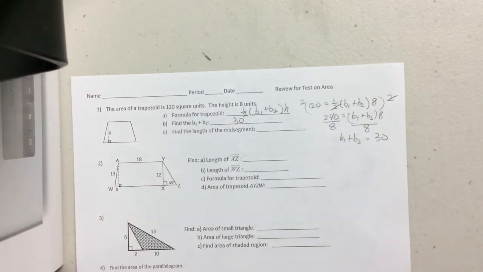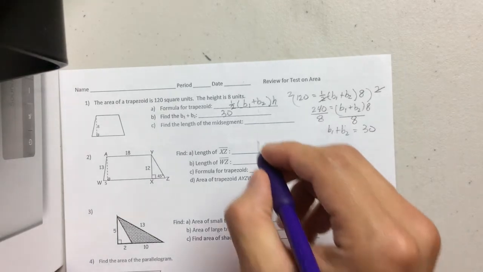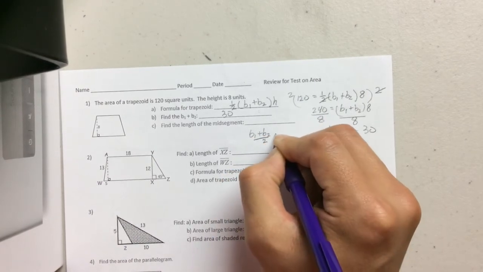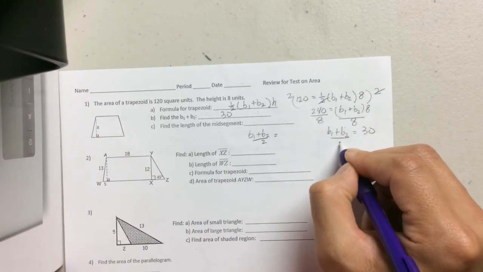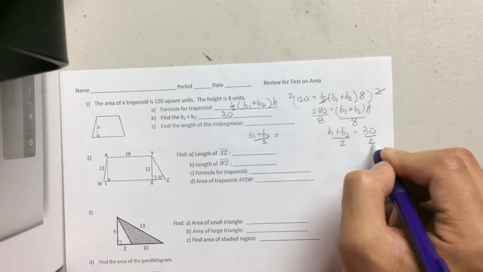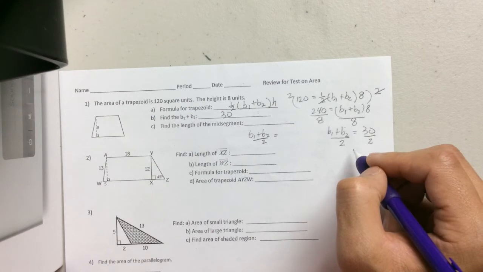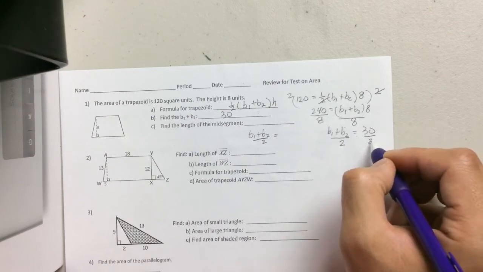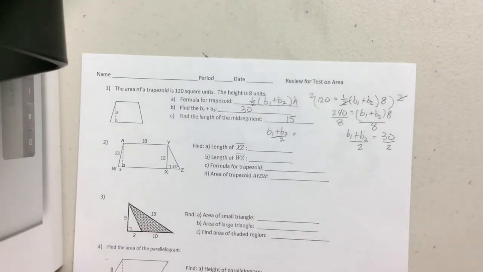Now it asks you to find the length of the mid-segment. If you remember, the formula of the mid-segment is base 1 plus base 2 divided by 2. That will give you the mid-segment. So here, base 1 plus base 2 divided by 2 equals the mid-segment. So 30 divided by 2, you get that the mid-segment is 15.